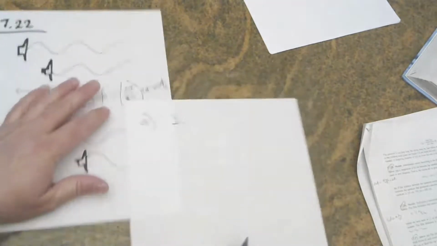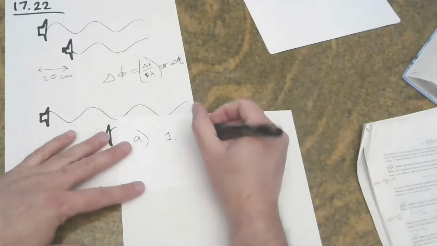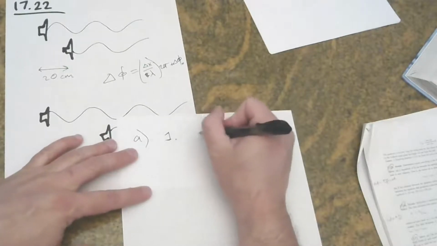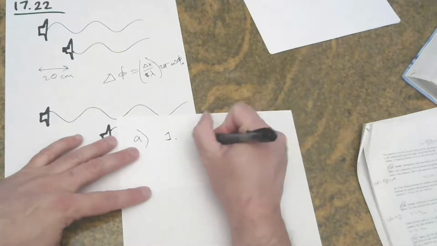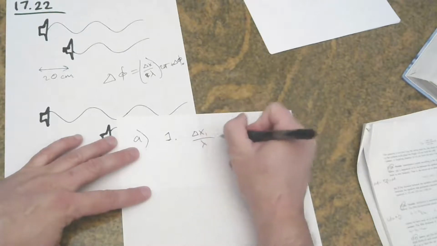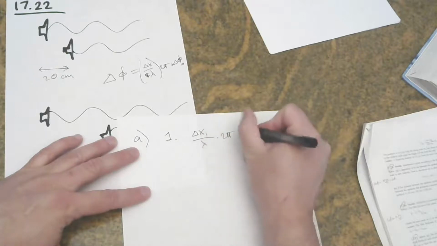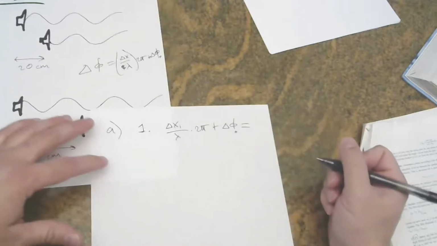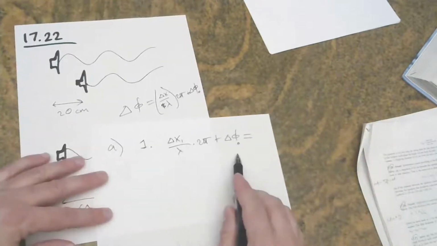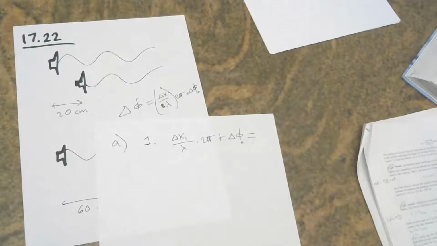So in situation 1, the total phase difference is the path length difference in situation 1 compared to the wavelength times 2 pi, and then plus delta phi sub 0. And evidently that total phase difference has to be 0 or 2 pi or 4 pi. It doesn't really matter which of those numbers you pick, but we know that for max constructive interference, the total phase difference has to be some multiple of 2 pi.